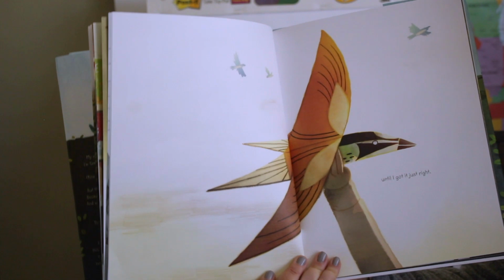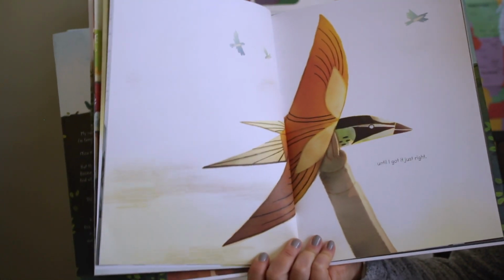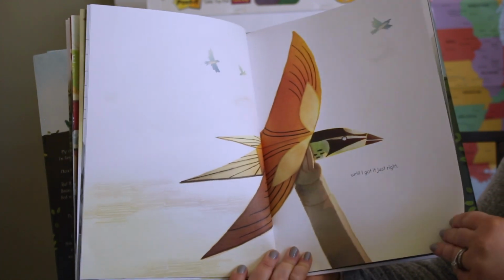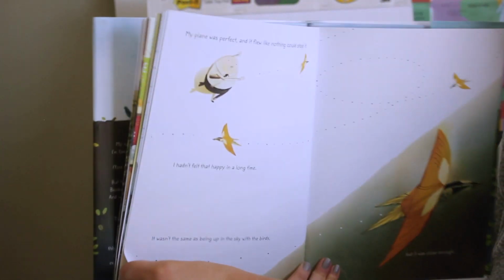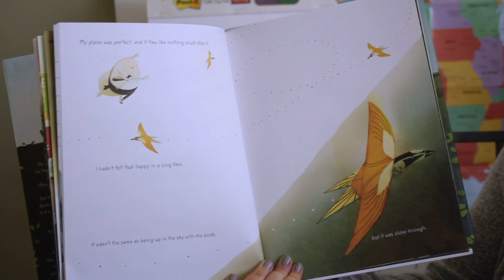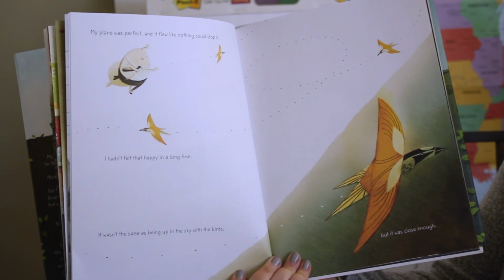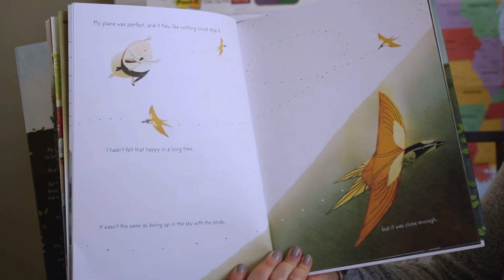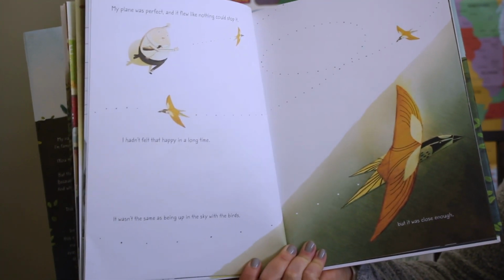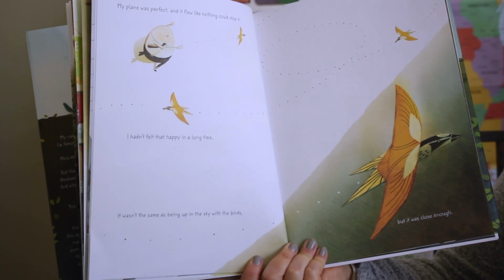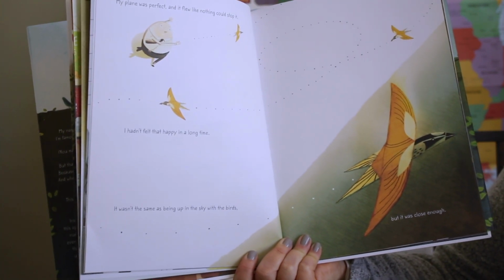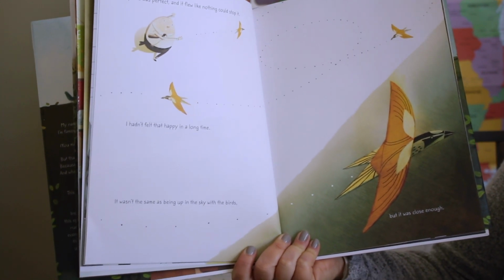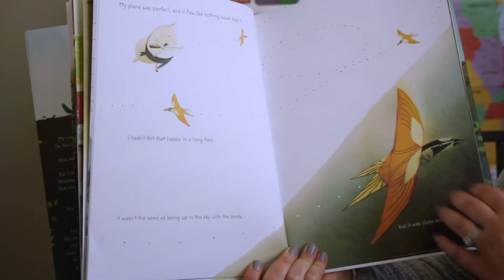So Humpty Dumpty decides to make a bird that looks like a paper airplane. My plane was perfect, and it flew like nothing could stop it. I hadn't felt that happy in a long time. It wasn't the same as being up in the sky with the birds, but it was close enough.